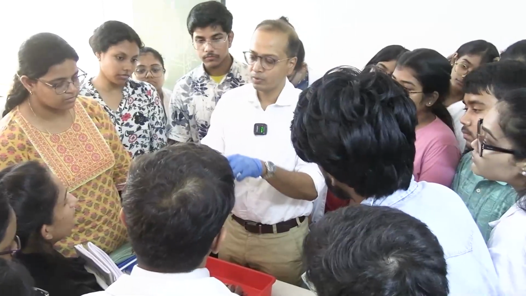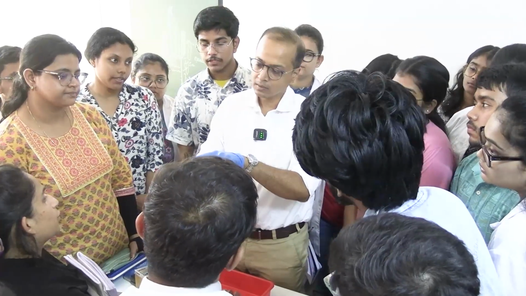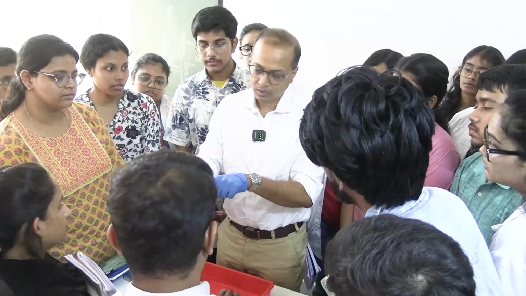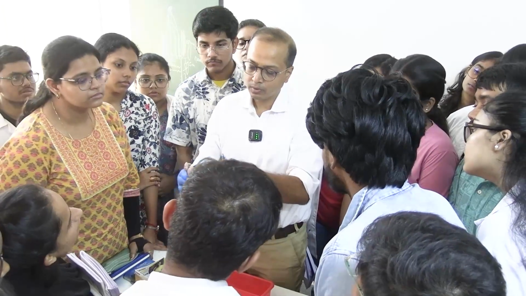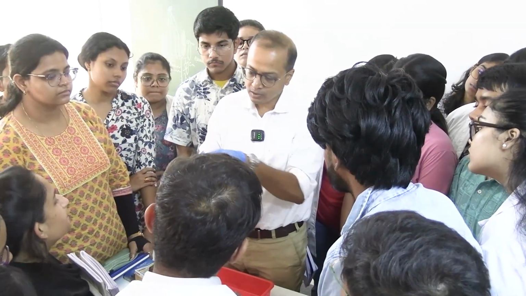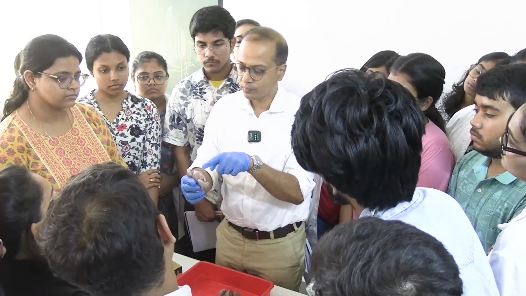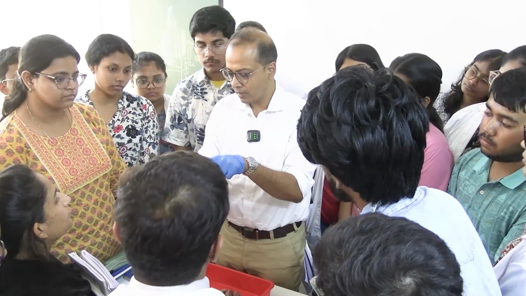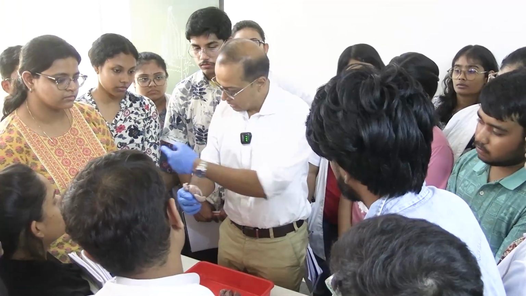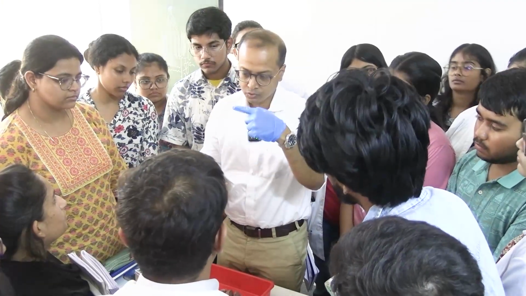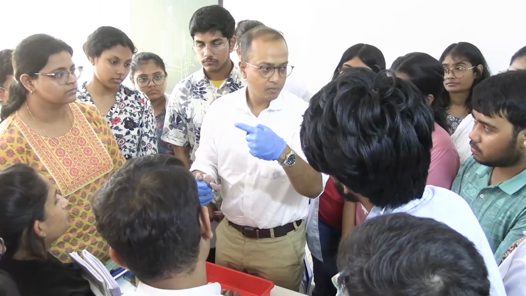Now the uterus has three parts: upper part, middle part and lower part. The upper part we call the fundus, then we have the body, then the cervix. How much is fundus? See the opening of the fallopian tube, right side, left side. You join the fallopian tubes with a straight line. The tissue above that joining line we call the fundus. Fundus doesn't have any cavity.